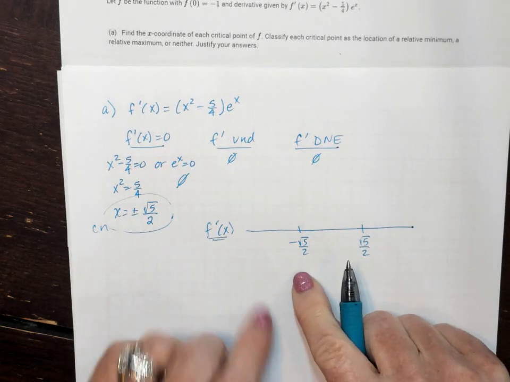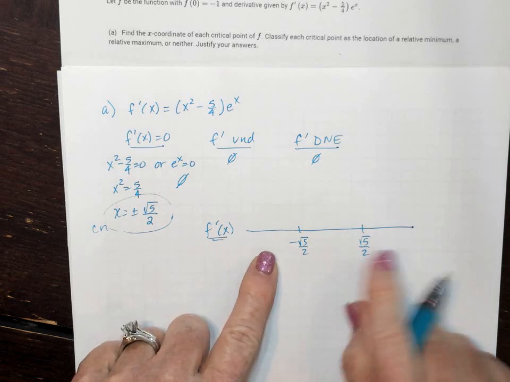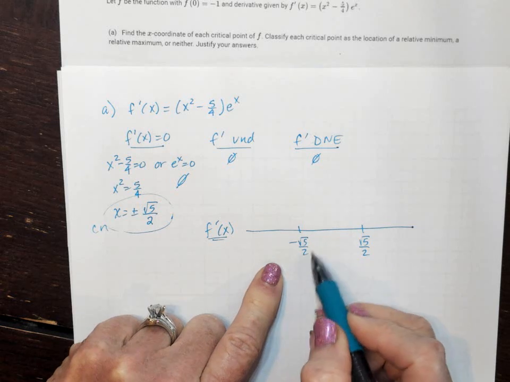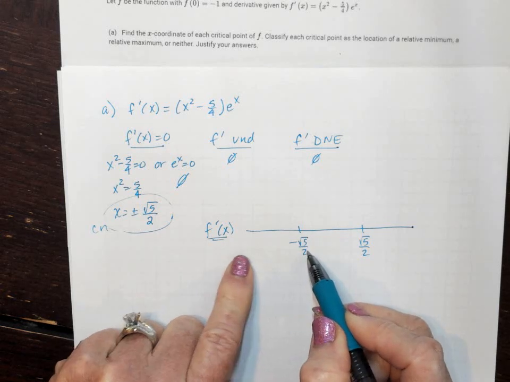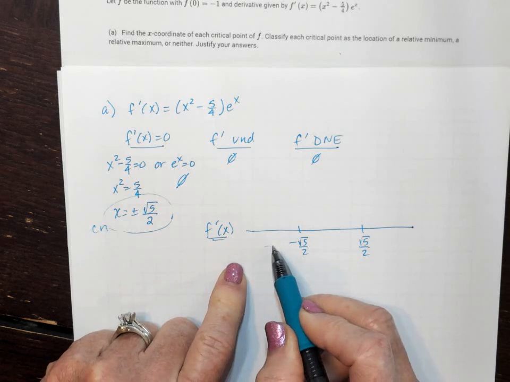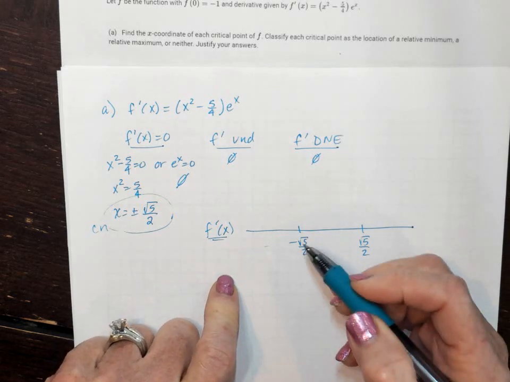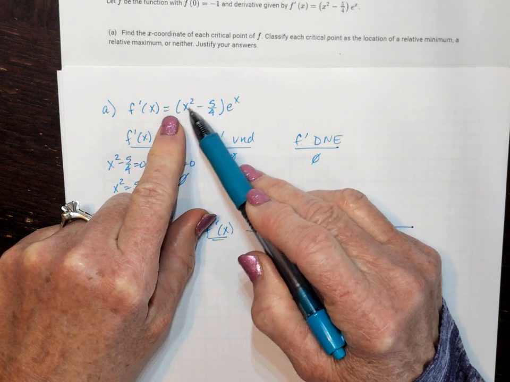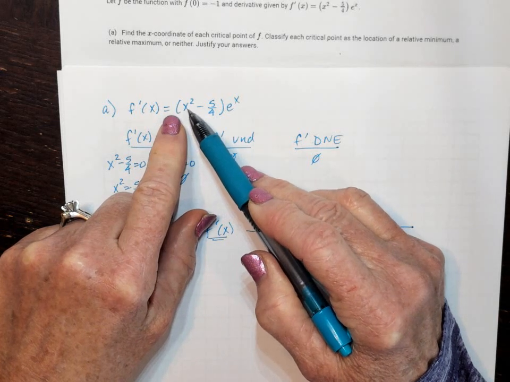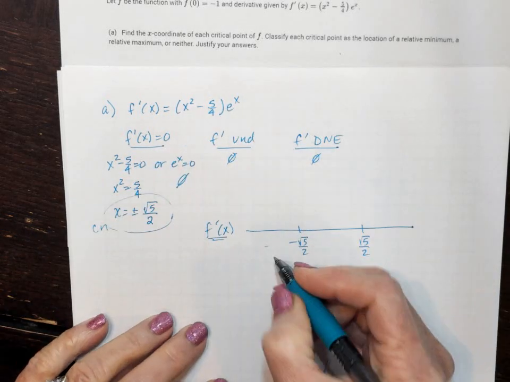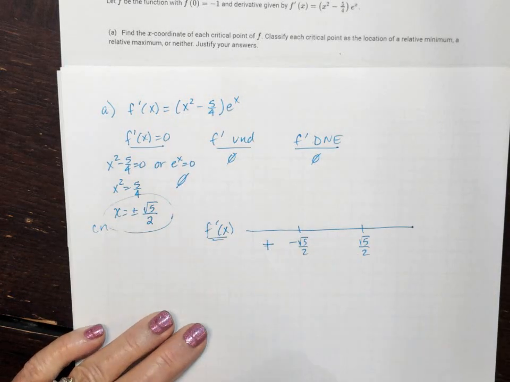We need to evaluate f prime in these sections. If you don't have an idea what this decimal value is, that's fine. Choose something you know for sure is way far away, like -100. If we put -100 in here, that's 100 squared, 10,000, minus 5/4, that's positive. This is positive, so overall positive.